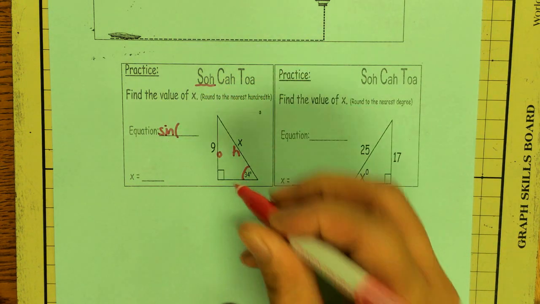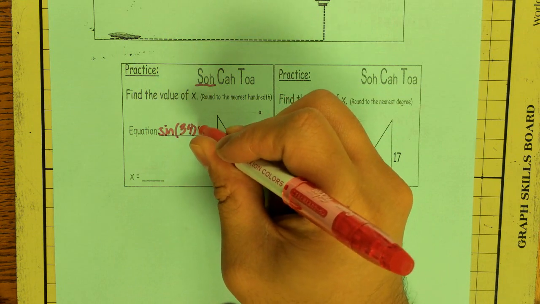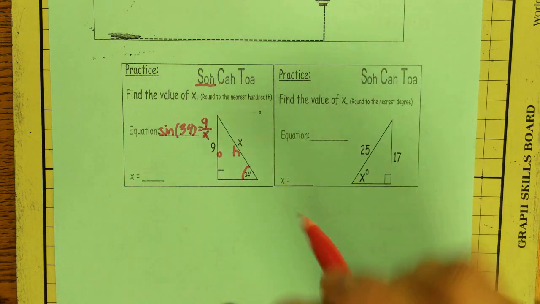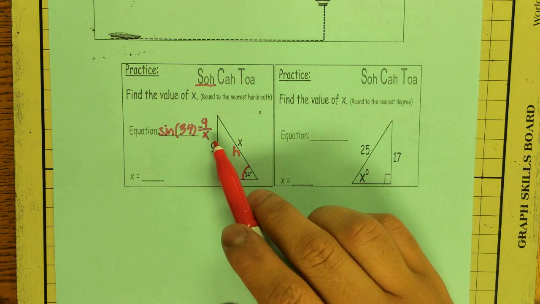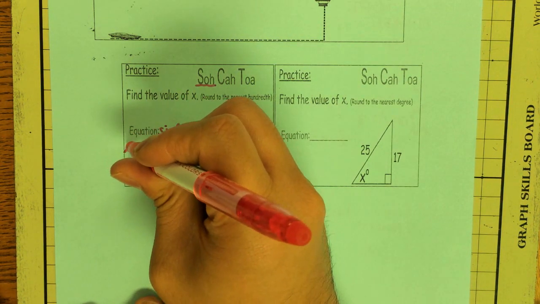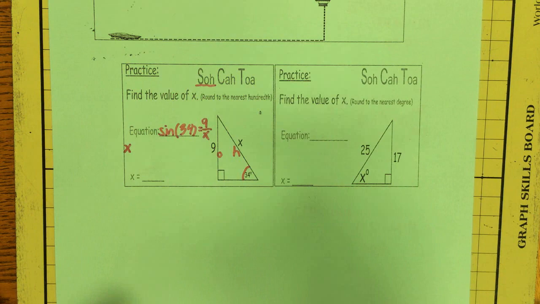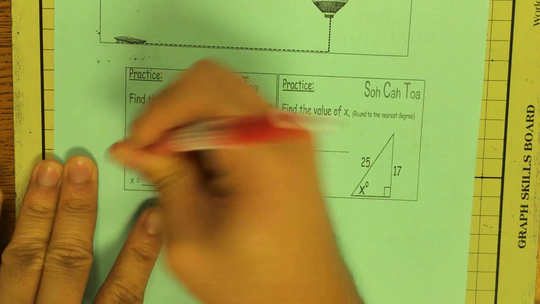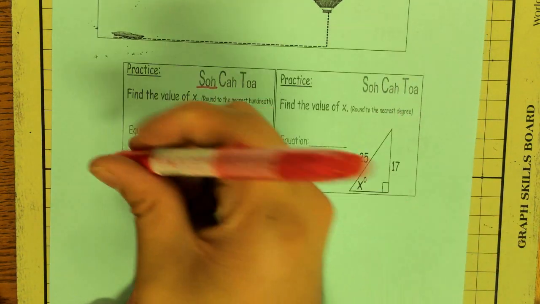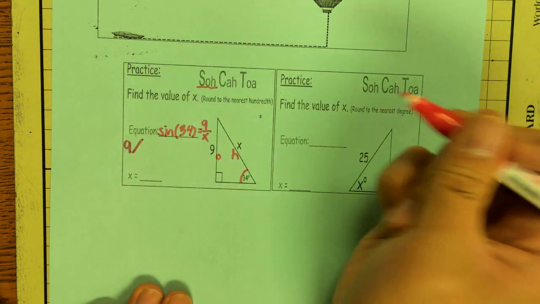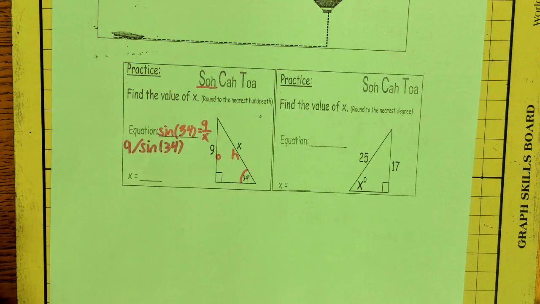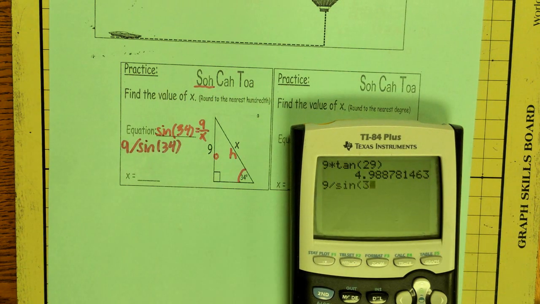Sine, inside my parentheses is the angle, 34, equals opposite over hypotenuse. This time, x is in the denominator, x at the bottom. That means we divide. So when we divide, you still use the number from the fraction. In the fraction, that's a 9. So use 9 divided by sine 34. Equals 16.09.